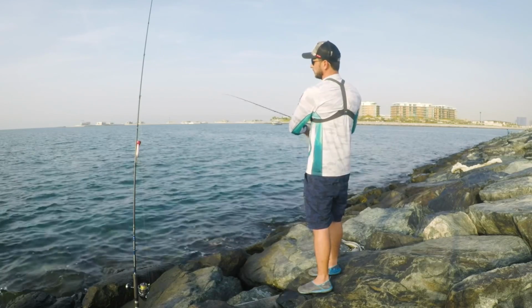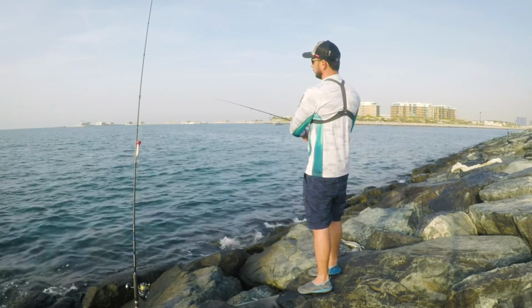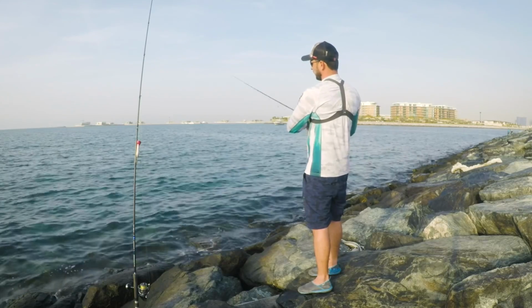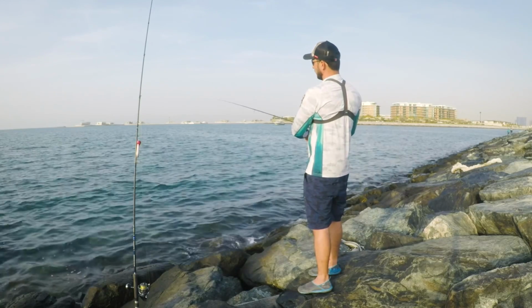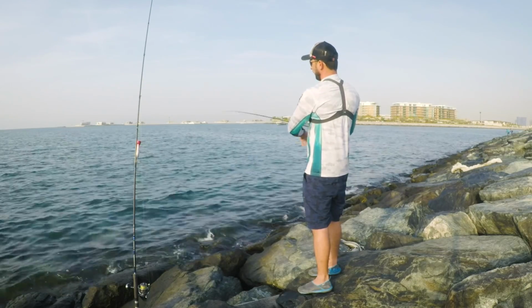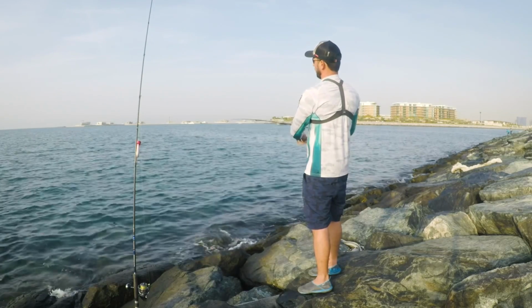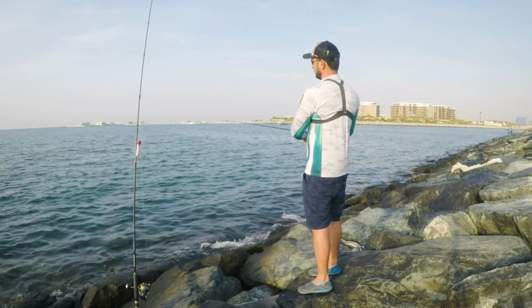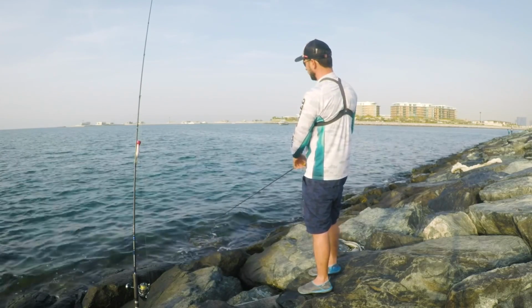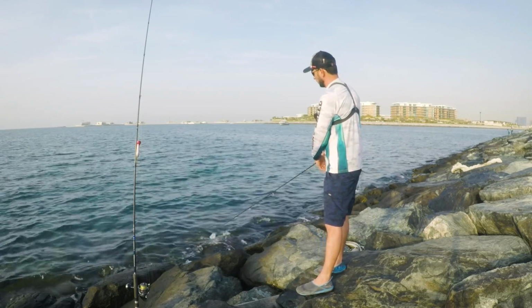Now I reach the half distance of that, and I'm gonna count 1, 2, 3. 1, 2, 3. 1, 2, 3. And when I get very close, I'll just retrieve the jig, simply retrieve the jig.